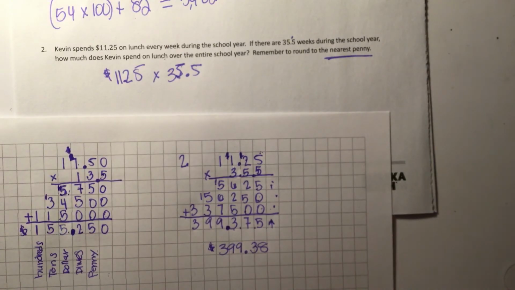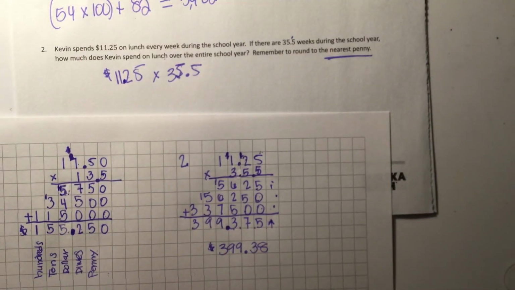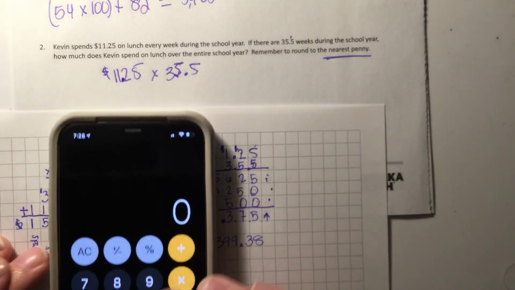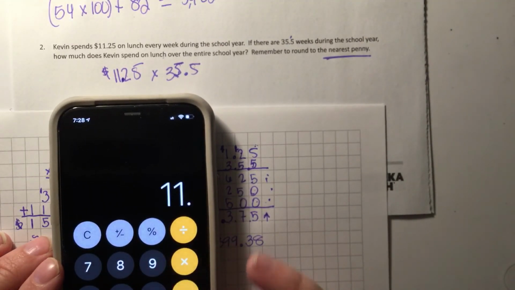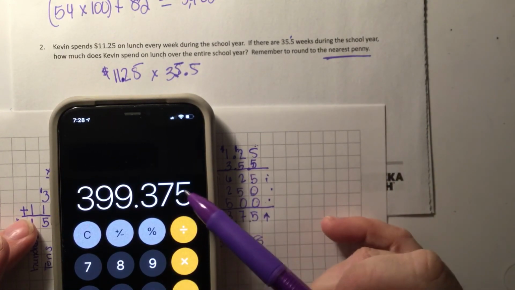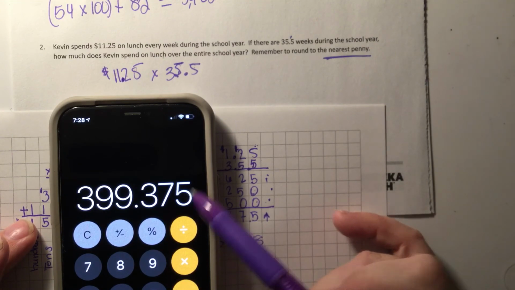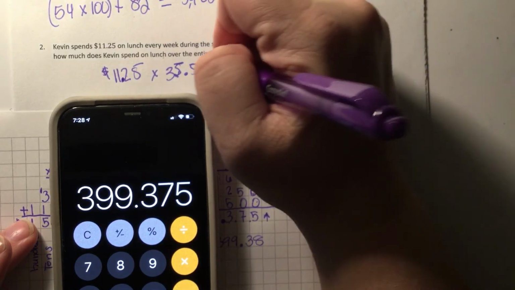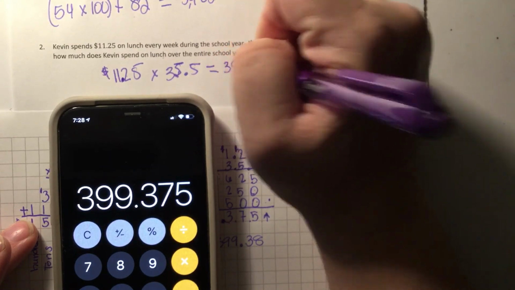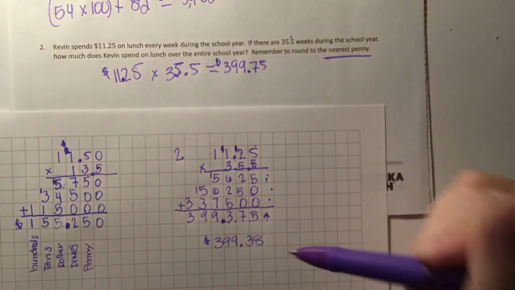Okay, would we like to check our math? Let's check our math on the calculator. Here's our calculator. Handy dandy calculator. 1125 times 35.5 is 399.375. Remember, can't split my penny in half. I physically cannot cut it. Okay? So it's 399.75. And I have my work here.